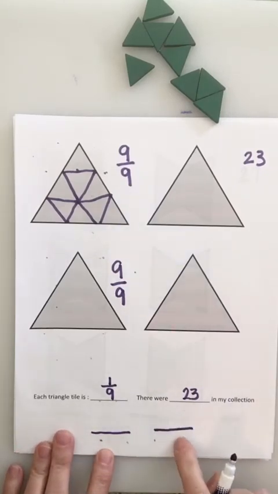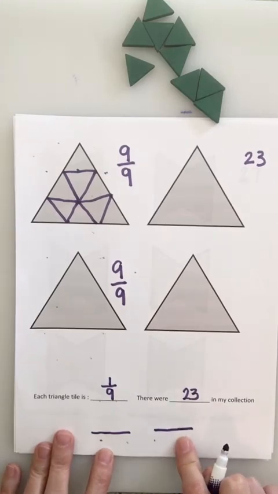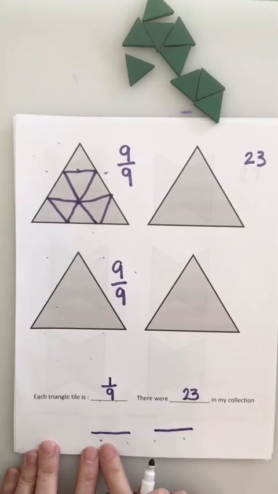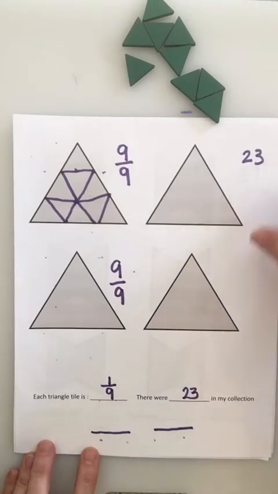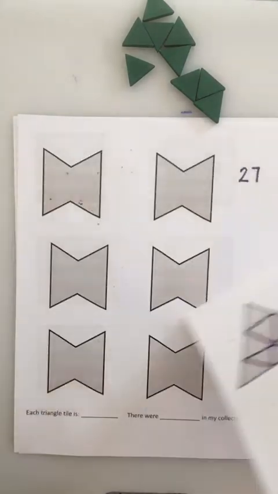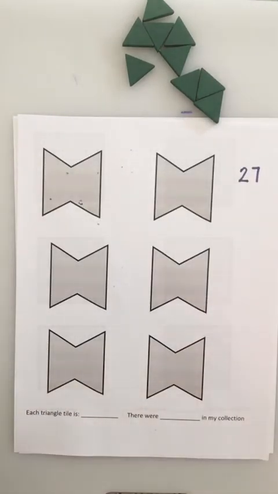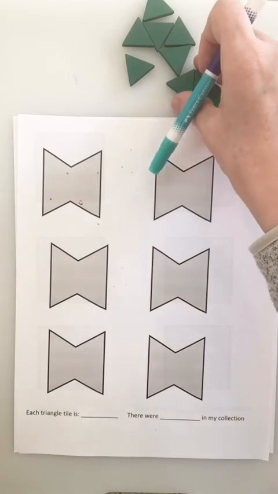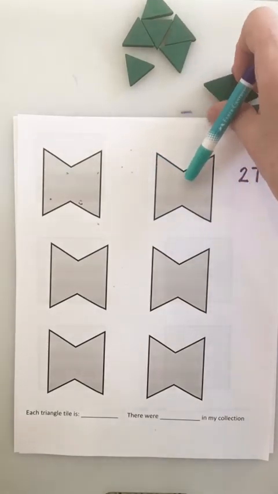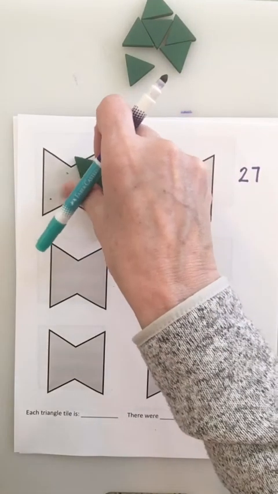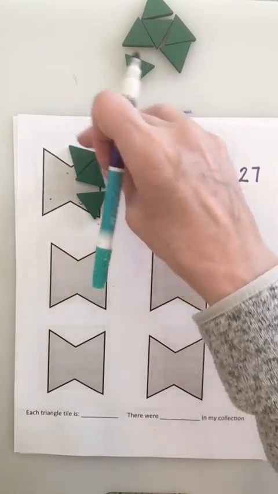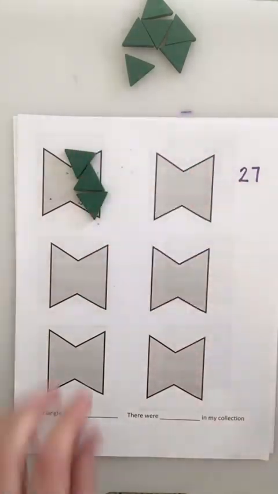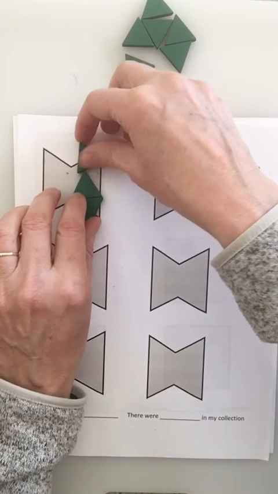This one's going to be a mixed number, so all the wholes and the parts that are left over. This one's going to be just how many tiles you had all together. Okay, so that's that one. This one is you're going to be dividing your butterflies into triangles again. So let me put my pen down so I can do this faster.